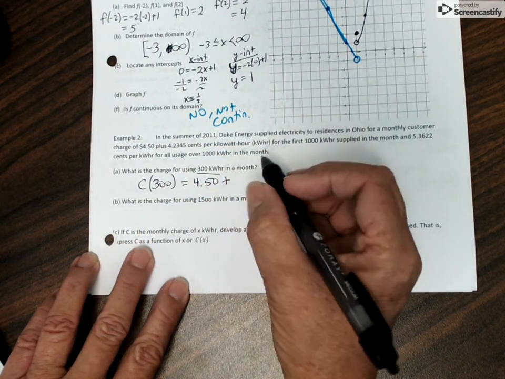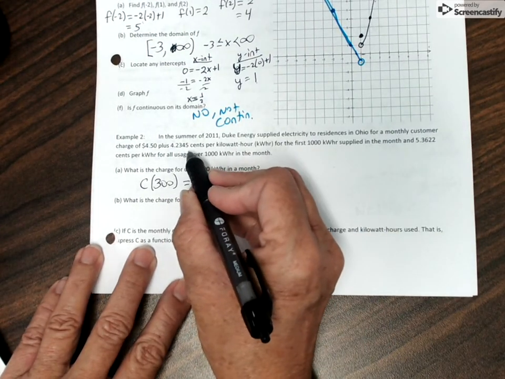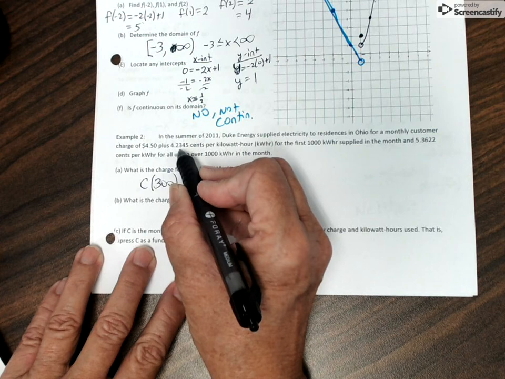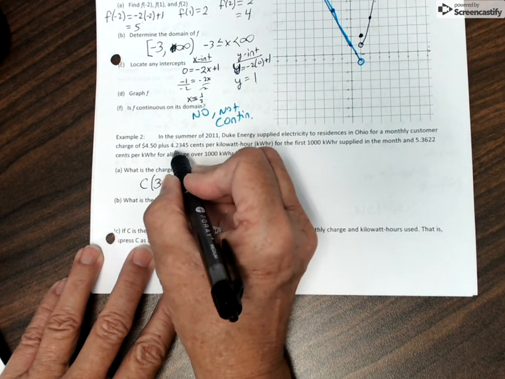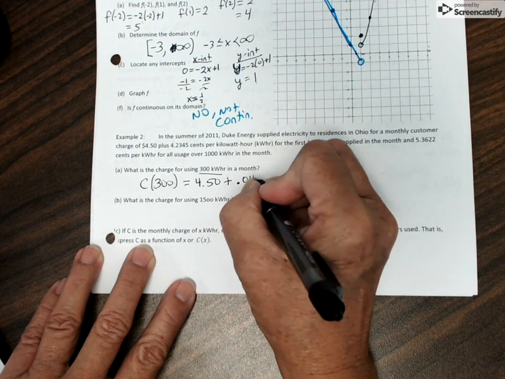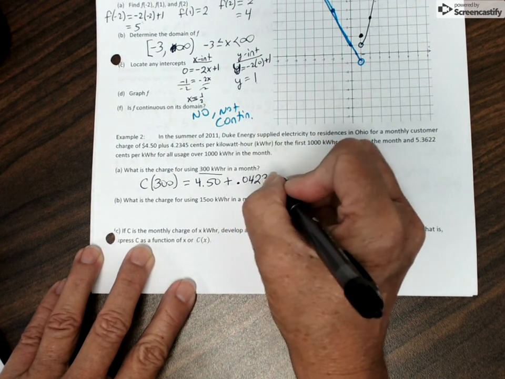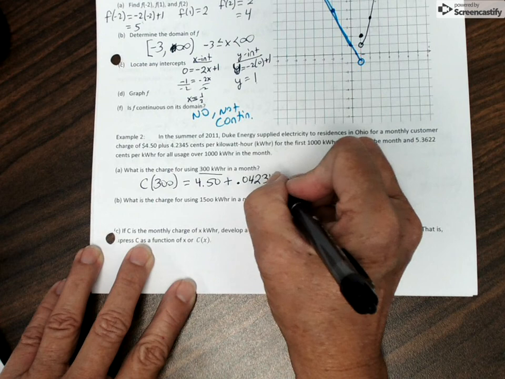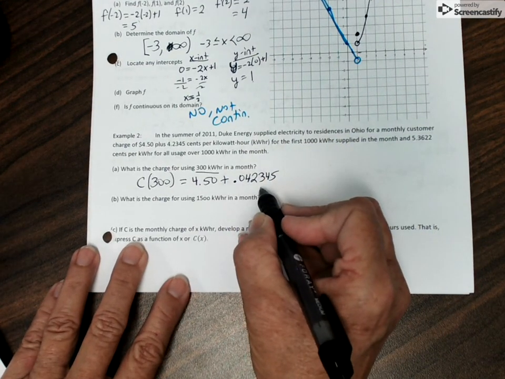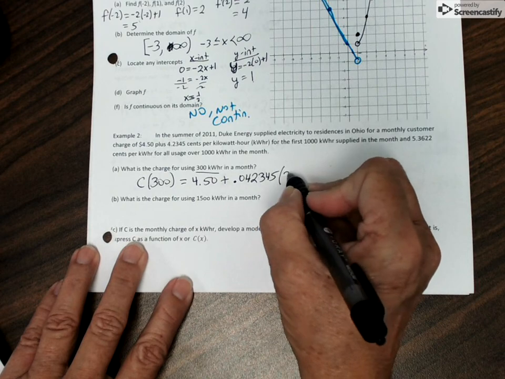plus my charge here in cents. Well, if this is in dollars, I need this to be in dollars also. To convert from cents to dollars, I move the decimal over 2 spots. So it's 0.042345. So that's how many dollars times the number of hours.